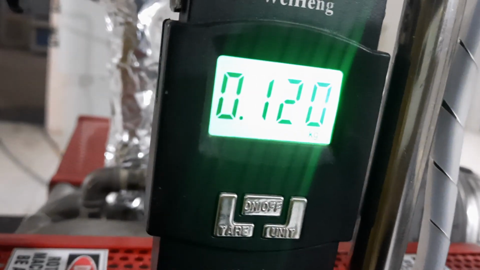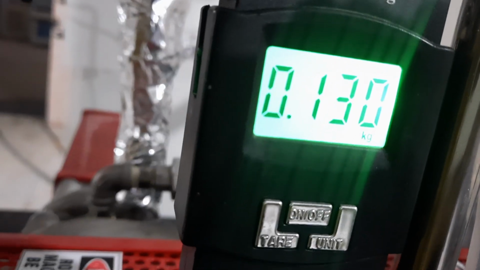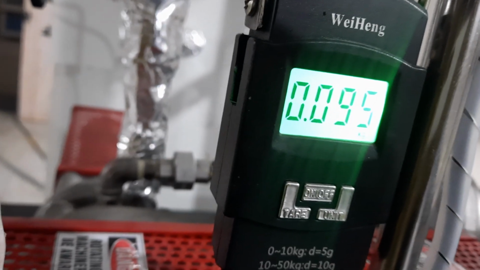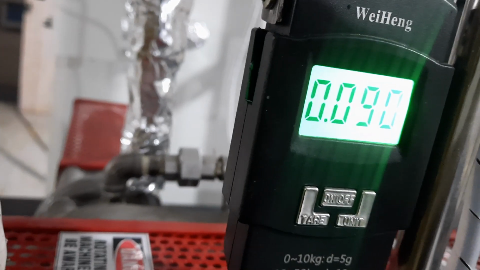Now I have applied almost 0.12 kg of load on this turbine. Almost 0.9 kg of load is applied on this turbine.